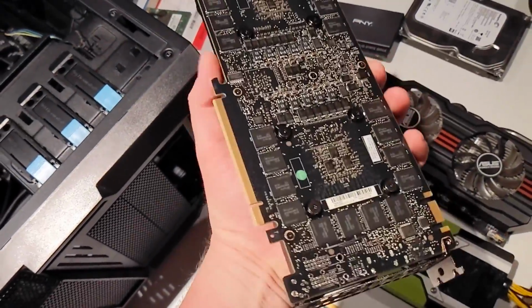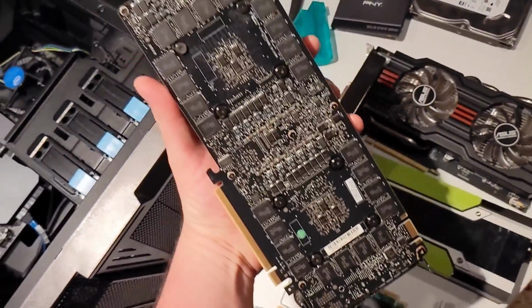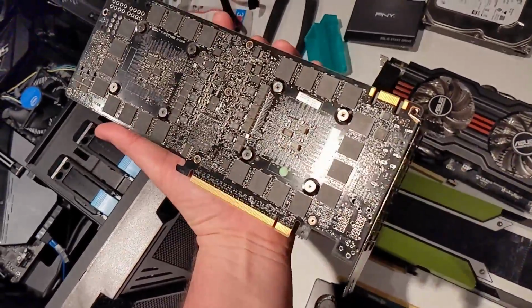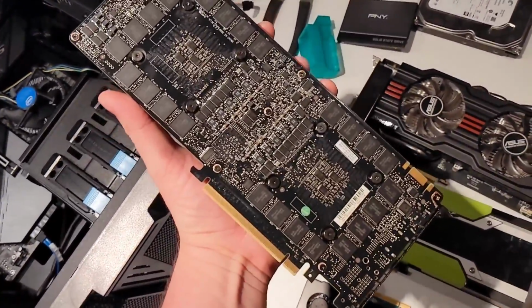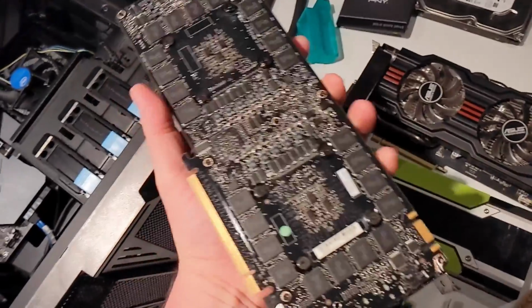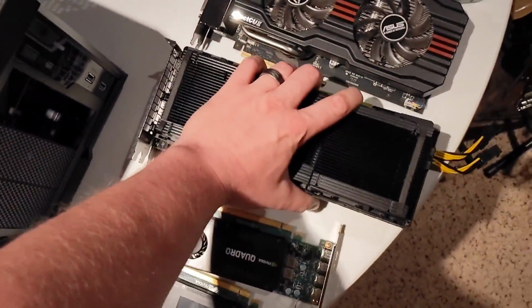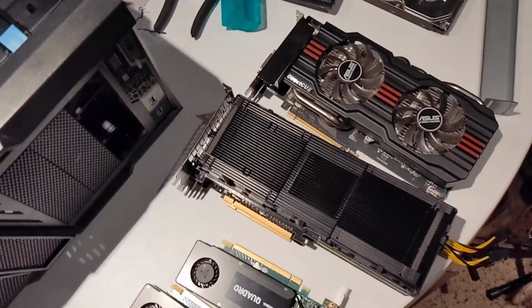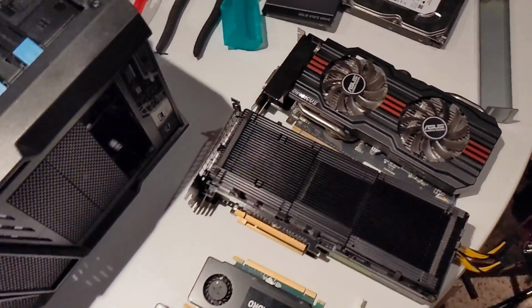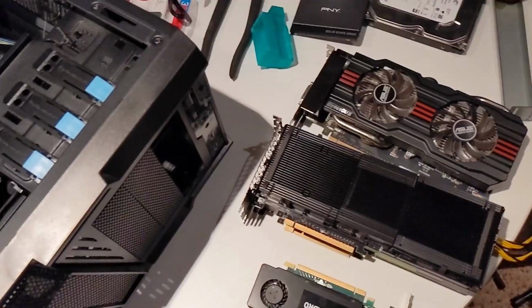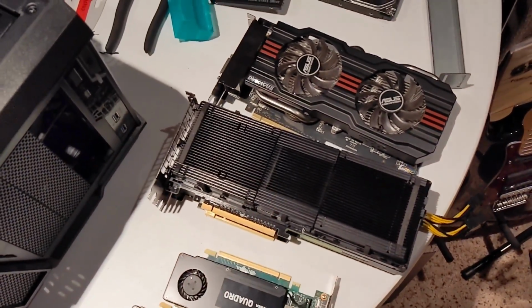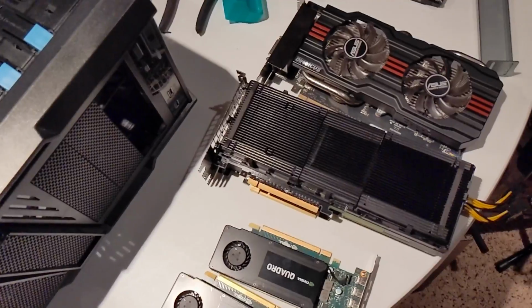This is a Tesla K80, and as you can see from the two sets of screws on the back here, this actually has two GPUs on it. It has two chips on the same board. These used to be multiple thousands of dollars. They were for high-end servers that would do machine learning and other computation. Well, they're getting older now, and they're like 80 bucks on eBay.